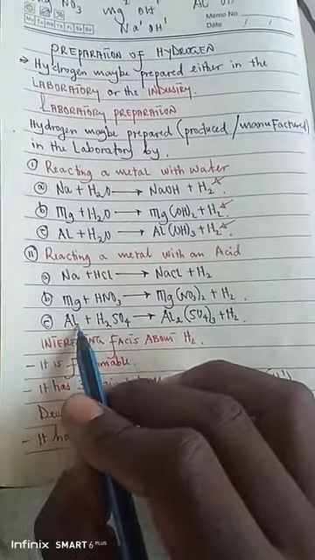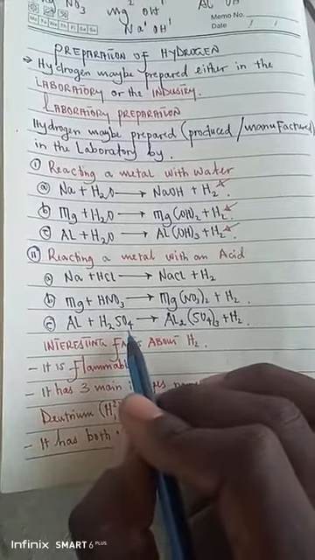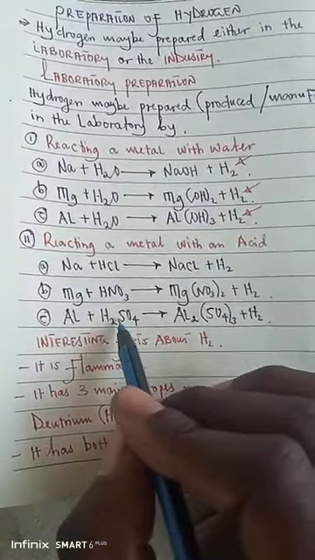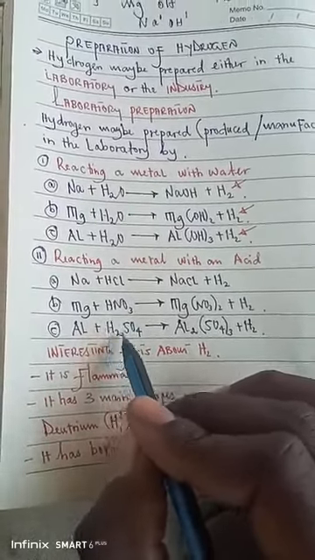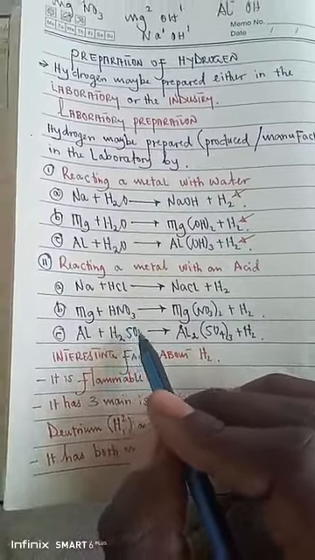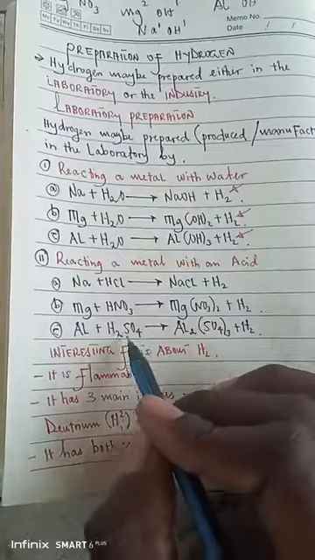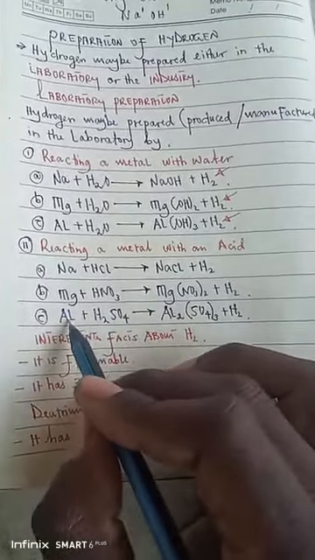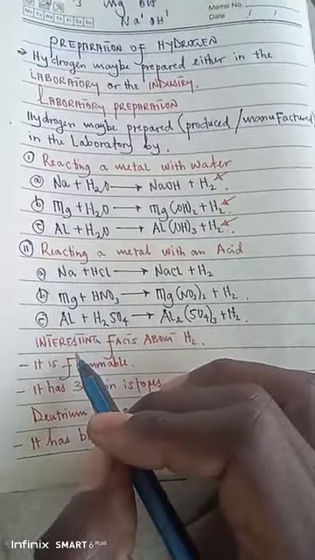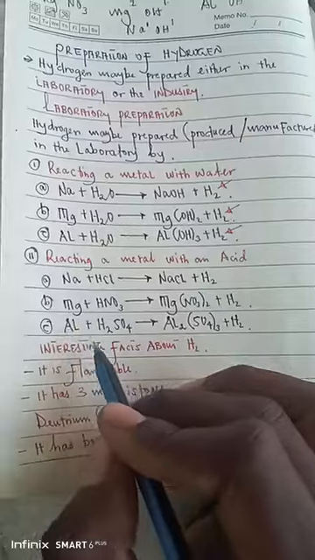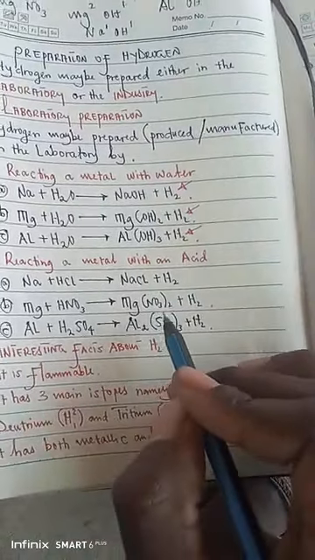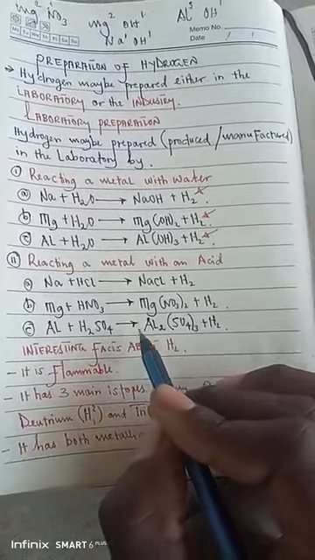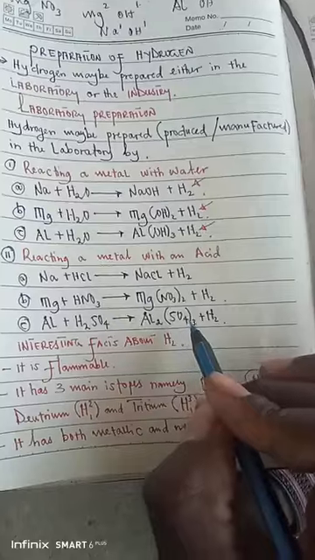When aluminium reacts with sulfuric acid, again, a full displacement reaction is going to take place, in the sense that all the hydrogen atoms of this acid, or all the hydrogen ions of this acid, are going to be replaced by the metal right here. So how is it going? If we look at it, when aluminium reacts with sulfuric acid, what we're having is aluminium sulfate.